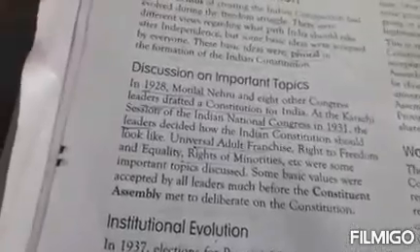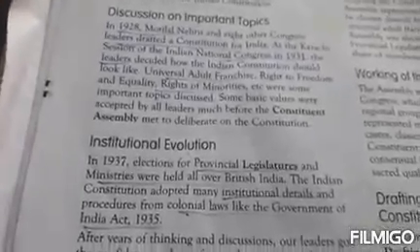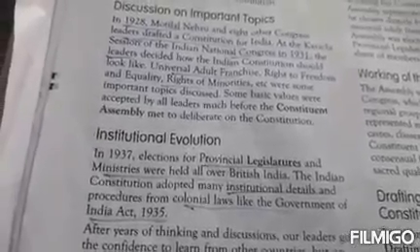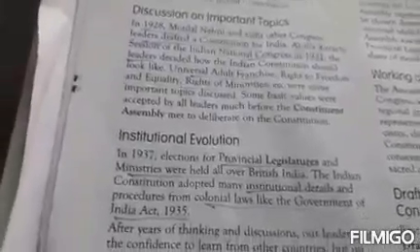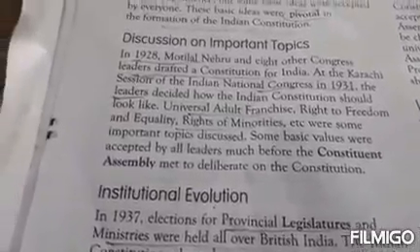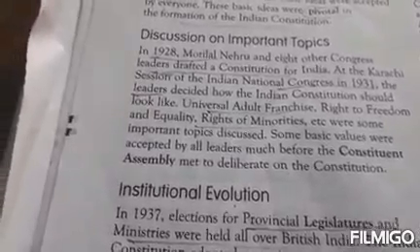So the number four problem was the constitution was providing people with equality, but in reality people were not equal. The constitution was written to make the people live in equality, but in reality it was not so. The people were not equals.